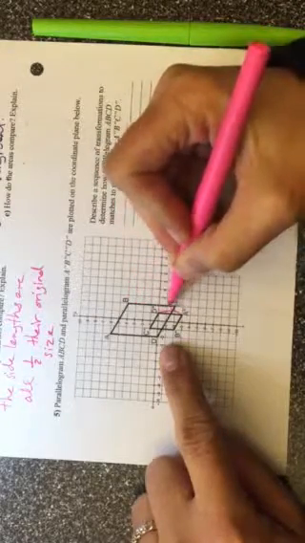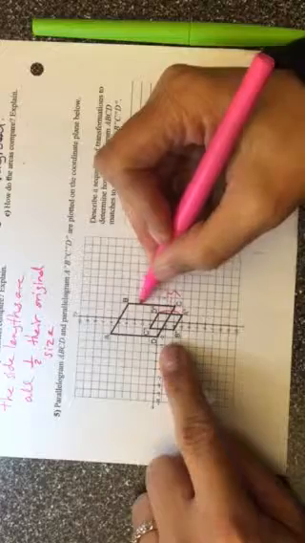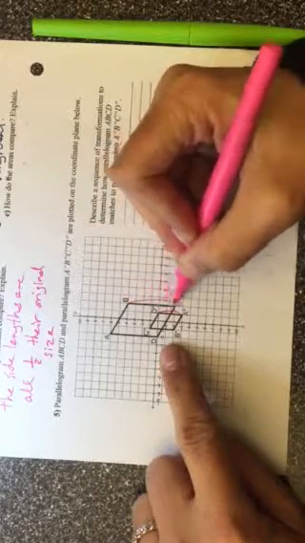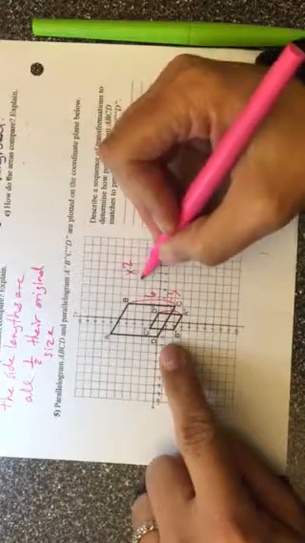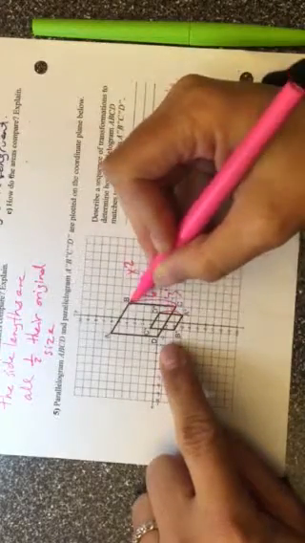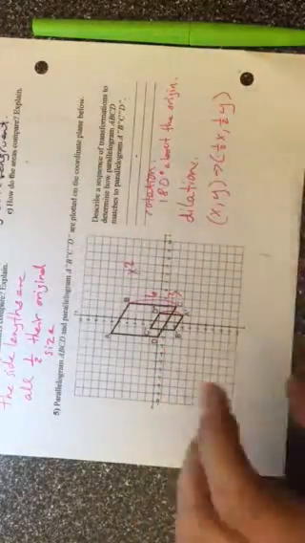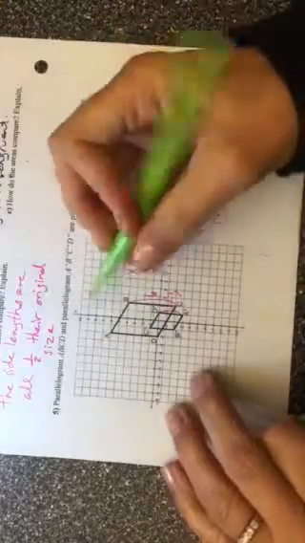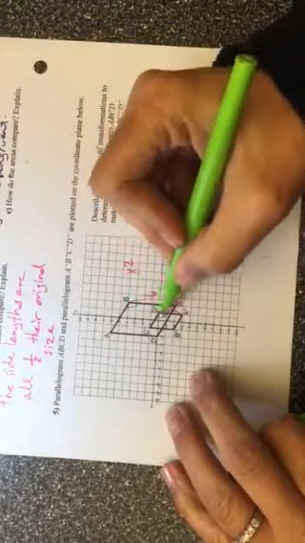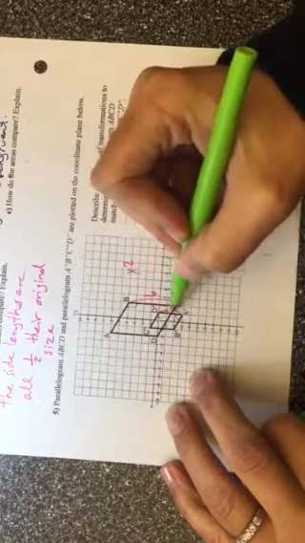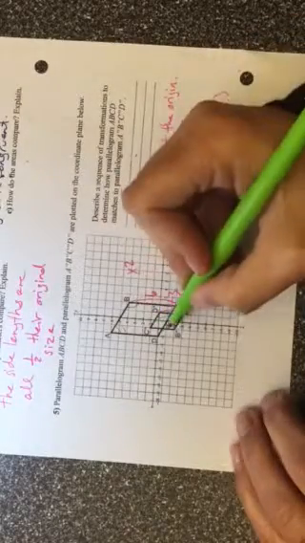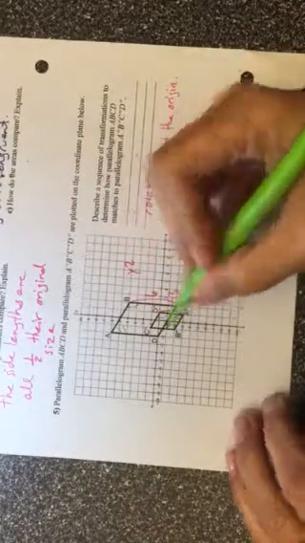Then here this is 1, 2, 3, 4, 5, 6 units. Wow, that's a dilation factor of 2, isn't it? So the angles are the parts of the shape that are always the same. Those don't change. A and A are exactly the same. Actually, B and B go like that.